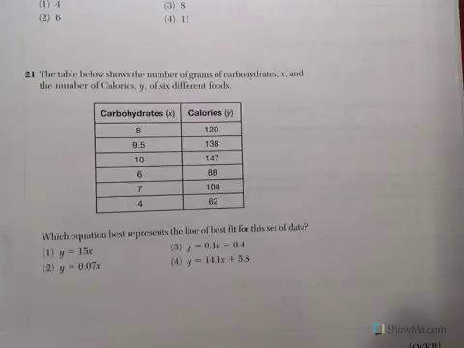Here's August 2014, questions 21 to 24. In 21, the table below shows the number of grams of carbohydrates X and the number of calories Y of 6 different foods. Which equation best represents the line of best fit for this set of data?